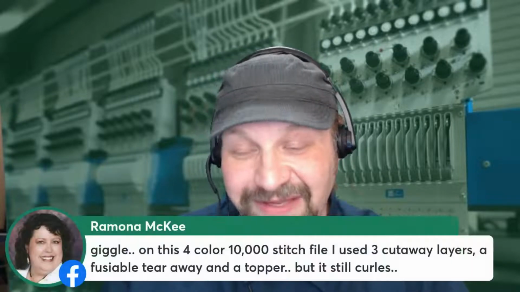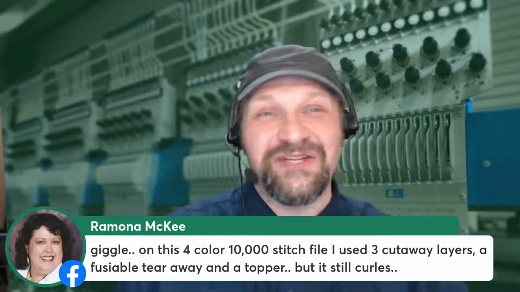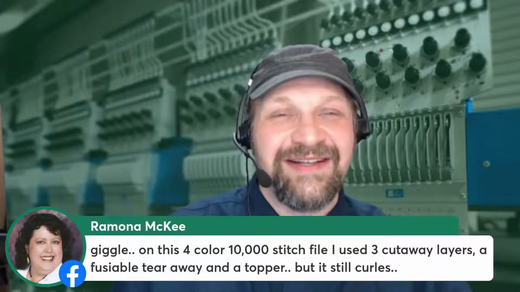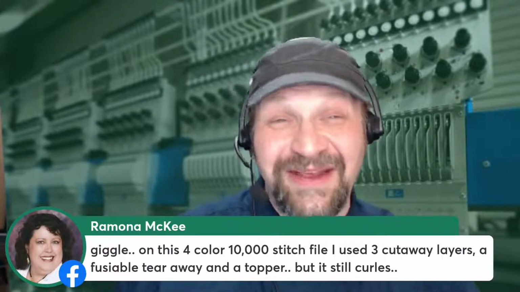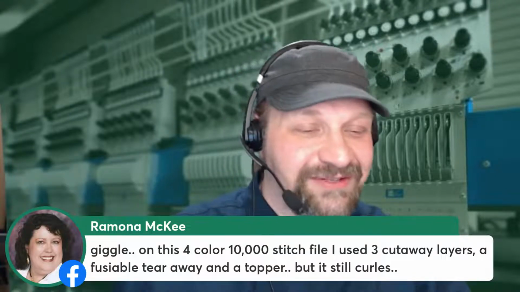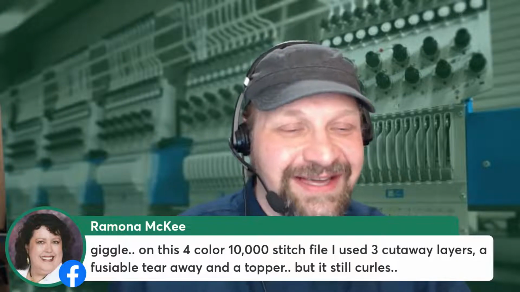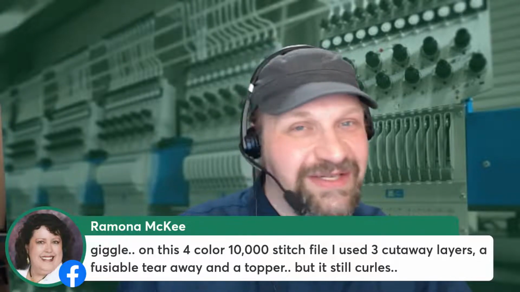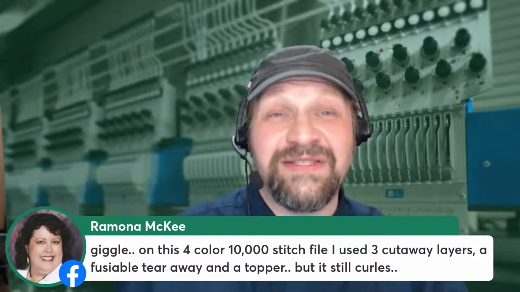And Ramona's making a joke here, which I love. She's talking about some of the answers we see online, right? So before you all answer Ramona and tell her she's wrong, she's joking about what you usually see: on this four color 10,000 stitch file, use three cutter layers, a fusible tearaway, and a topper, but it still curls. That's the thing. You see these commentaries pretty frequently where people are trying to compensate the way they can.